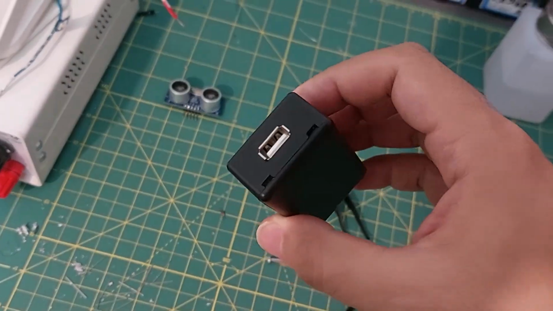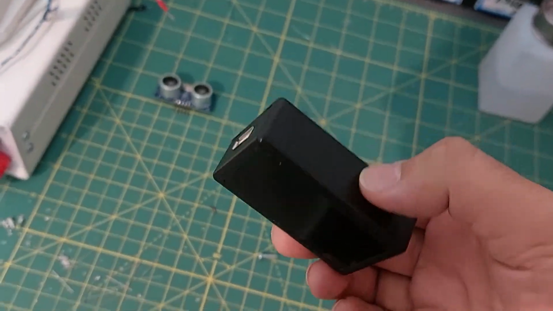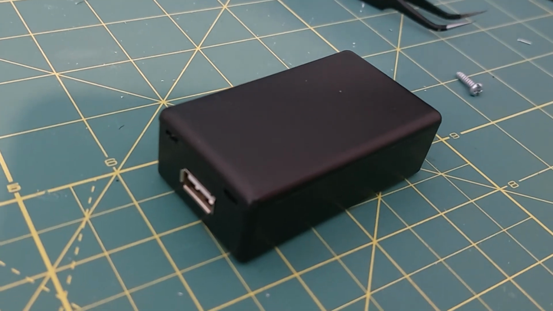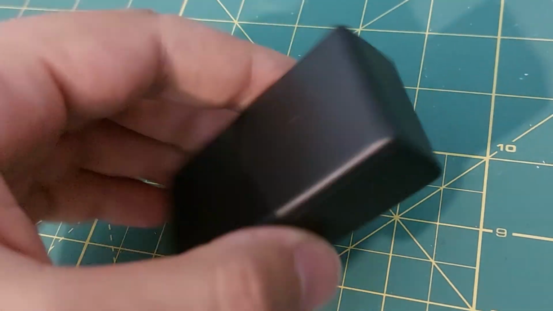Hello everyone. In this video, I've prepared this small box to be used as a customer calling system. But what's the story behind this little box? Stay with me until the end of the video.